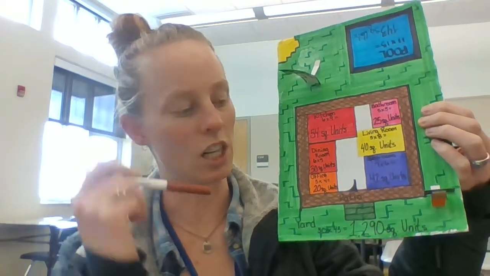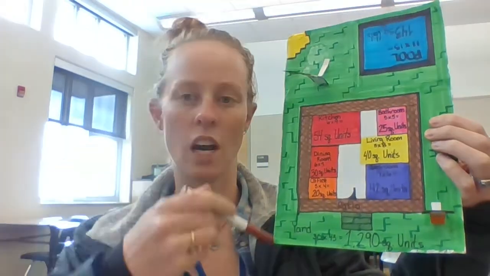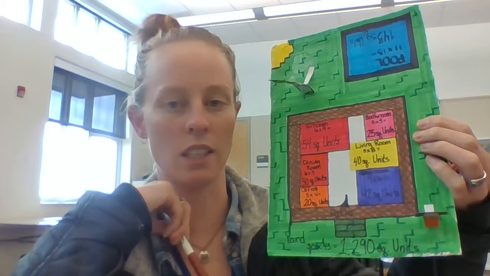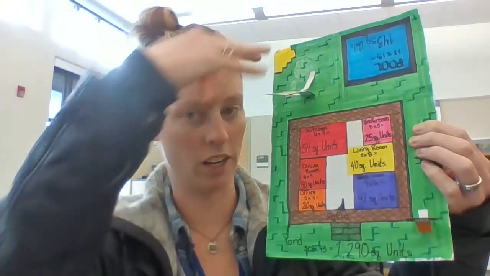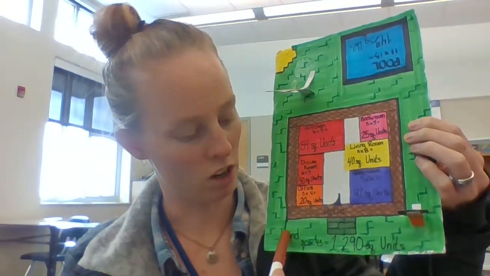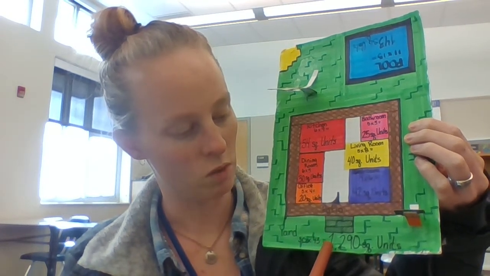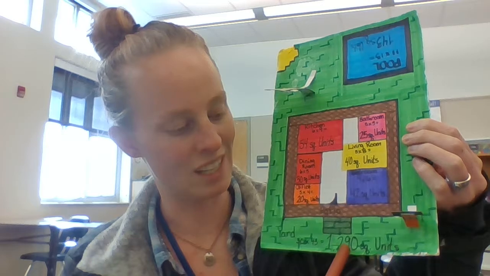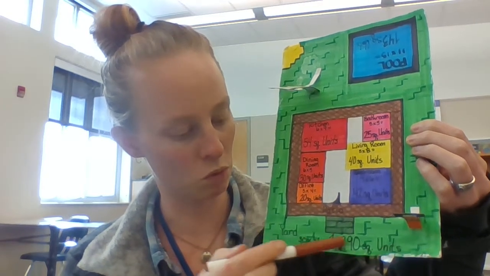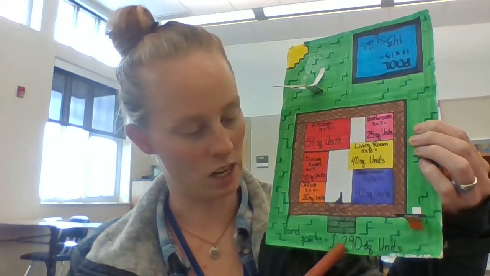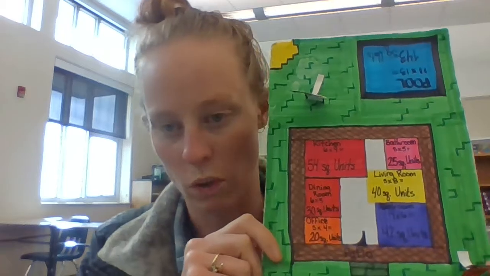When you are finally done with your floor plan, you get to move on to the next step, which is doing the entire lot. A lot is the yard plus the house, so it's this entire area. My yard slash lot is 30 times 43, which gives me 1,290 square units. And that's how many squares there are. If I counted all of them, I would get that number. And all of this is required.